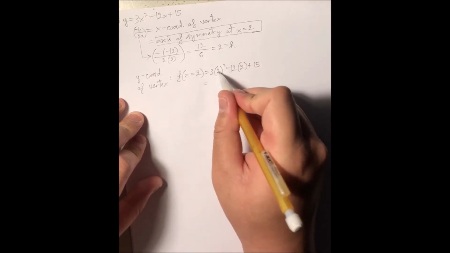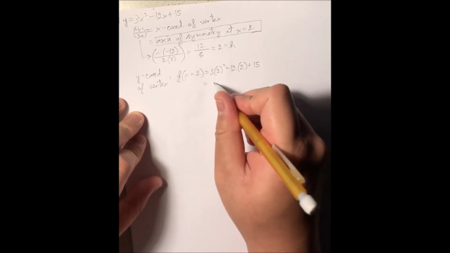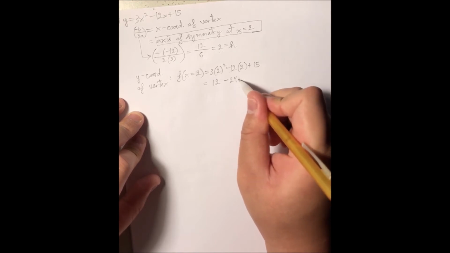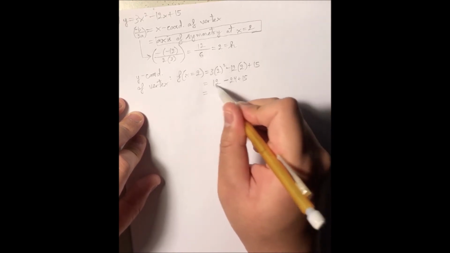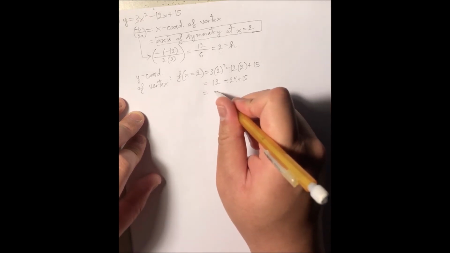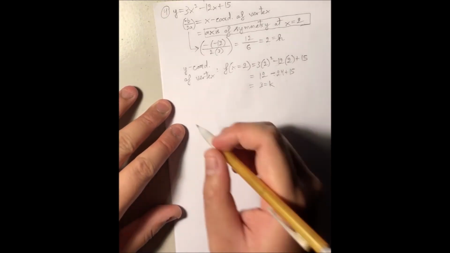Well, 2 squared is 4, 3 times 4 is 12. So we got 12, negative 12 times 2, which is minus 24, plus 15. 12 minus 24 is negative 12. Negative 12 plus 15 is positive 3.